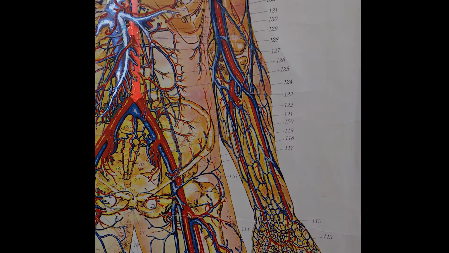So let's remember that these very large blood vessels of the abdominal cavity are the abdominal aorta and the inferior vena cava. These vessels we're going to describe a little bit later as we talk about the vessels of the viscera.